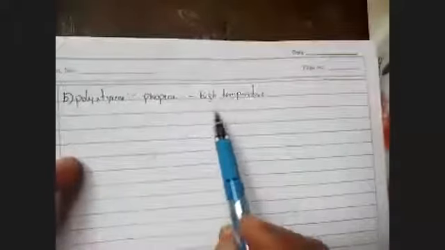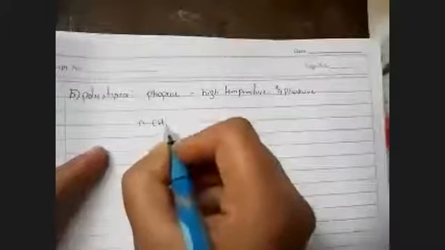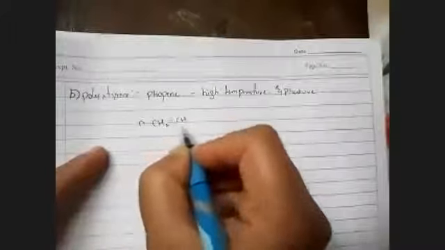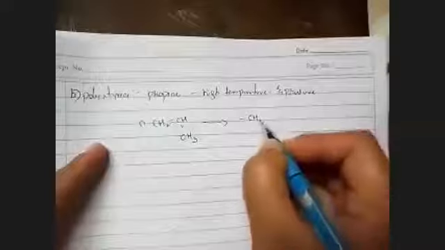So polystyrene is a polymer. The monomer of polystyrene is propene, and it can resist high temperature and pressure too. Okay, so let us know the structure now. If you are joining n number of propene, that will give you polystyrene.